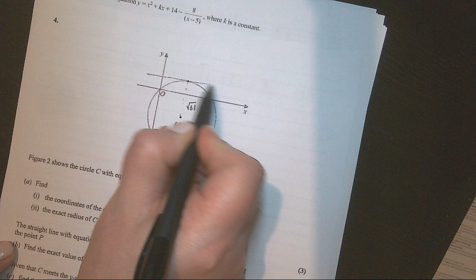Now we have a very, very interesting question, part C. It was really, really poorly answered. Most of you haven't done it. I think just a couple of people have done this question. So let's look at this and see whether you now understand how easy this question really was. Okay, find the area of the triangle OPQ.